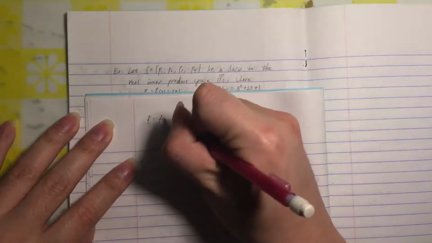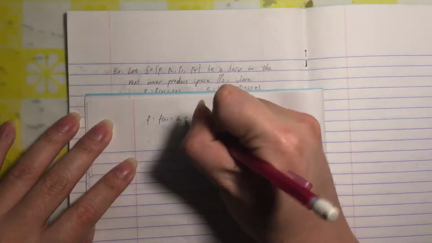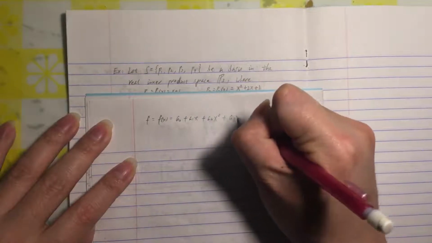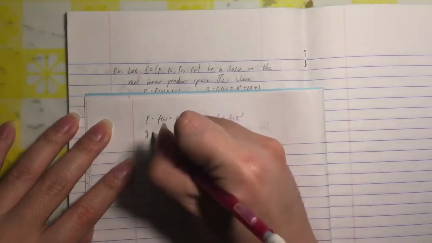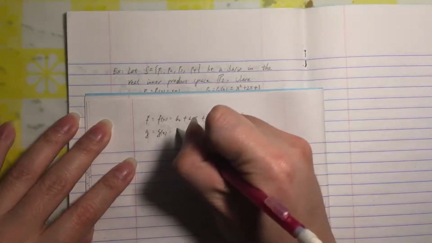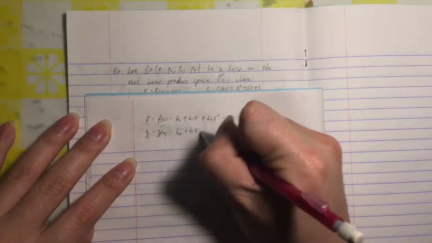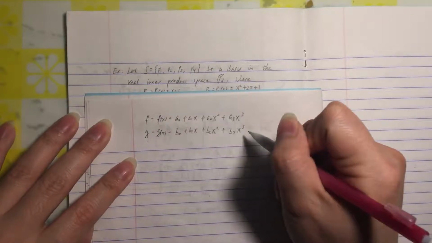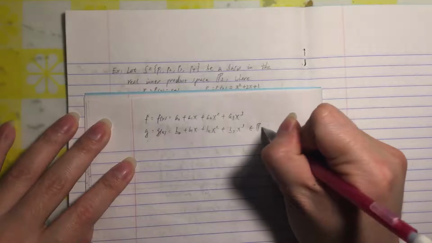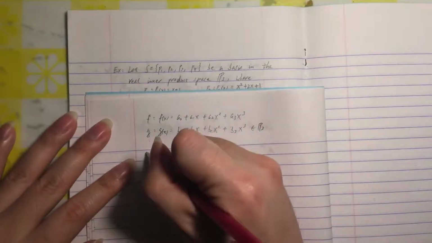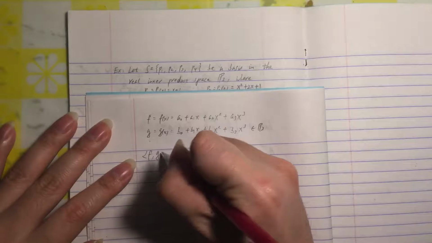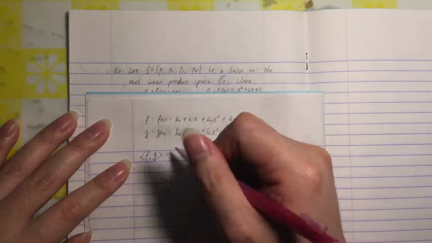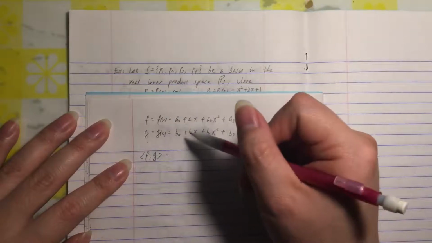if f of x equals a0 plus a1x plus a2x squared plus a3x cubed, and g of x equals b0 plus b1x plus b2x squared plus b3x cubed, where f and g are vectors in P3, then the inner product of f comma g is the sum of the products of the corresponding coefficients.